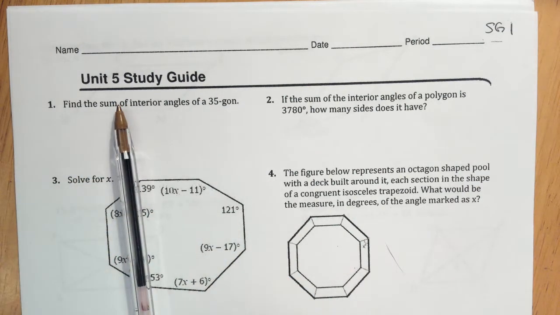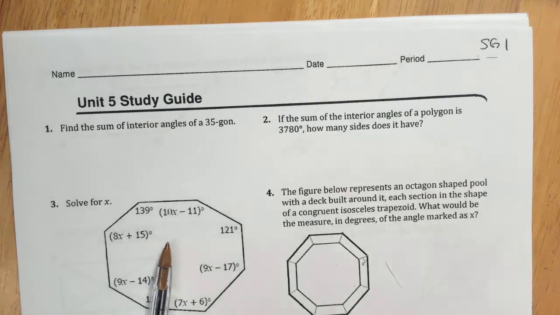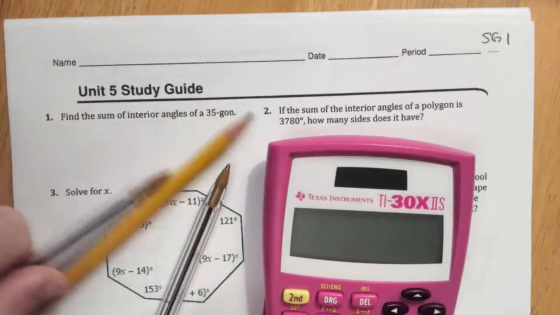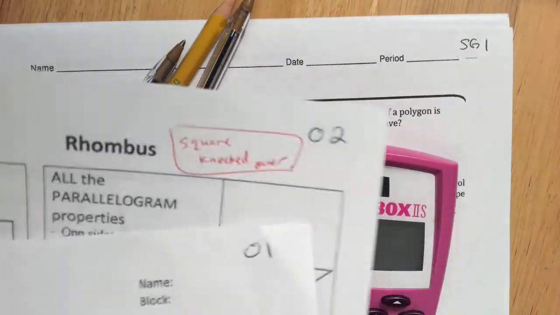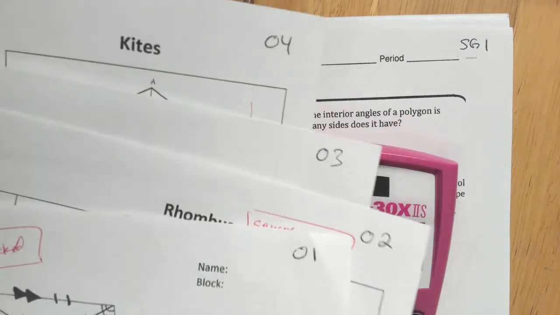Today we're going to be doing the study guide. A couple of things need to be on your desk, obviously the study guide, but other things that will probably help would be your calculator, a couple of different colors of pens or pencils, and definitely you want pages 1, 2, 3, and 4 of your notes out on your desk the entire time.